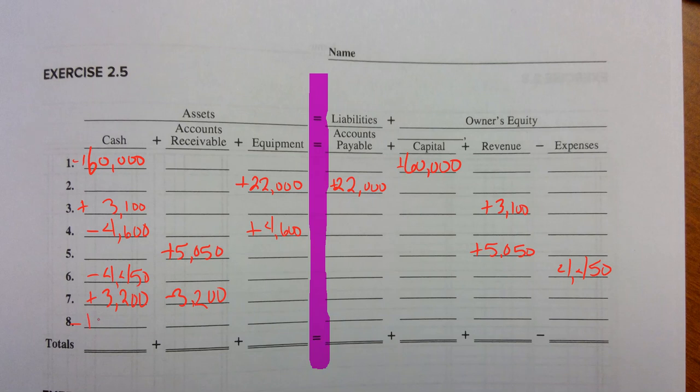We paid, so that's minus $13,000. And a creditor means that we had a liability with that company, so we are also decreasing our liability by $13,000. Okay, that's the end of our transactions, now we're going to add up the columns, or add, subtract the columns and get totals, and check and see if our accounting equation is correct.